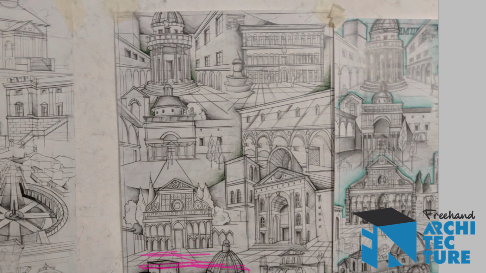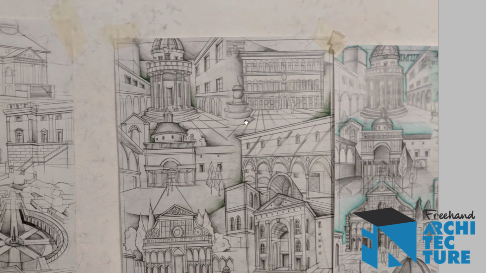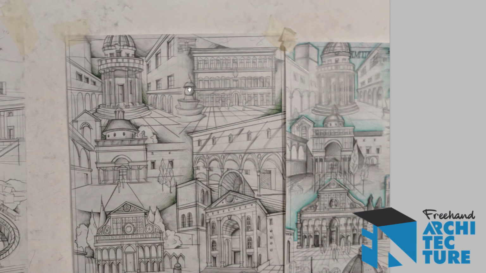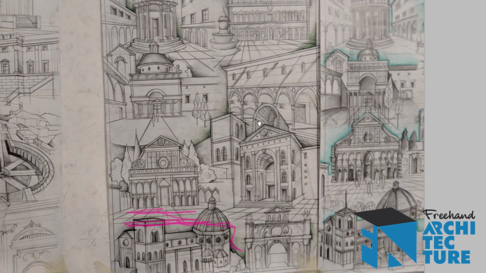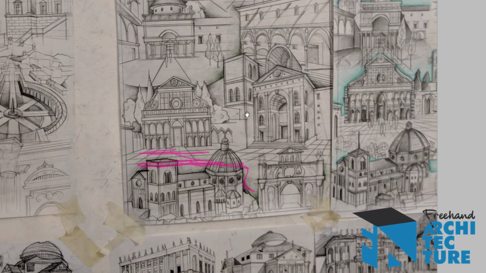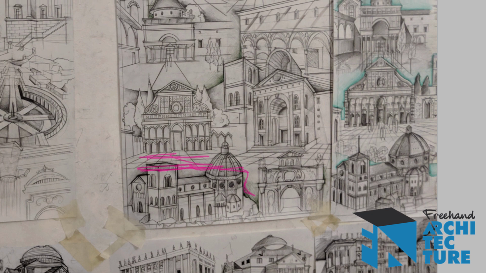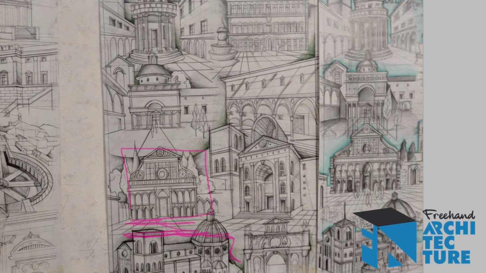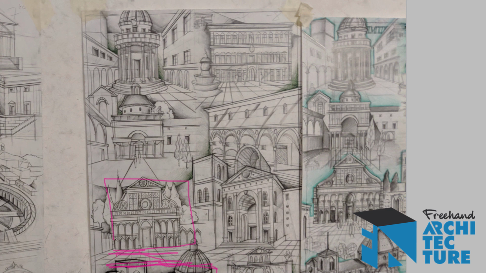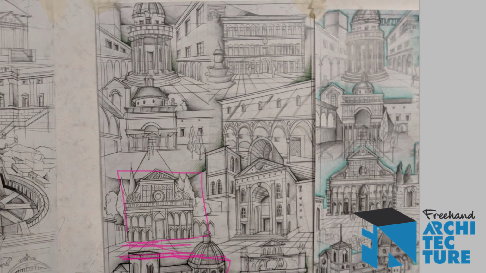The Pazzi Chapel, the Ospedale degli Innocenti, the Tempietto. I actually have a diagram with all the architecture monuments and the architecture styles. So if Il Gesù was the other one, this is Santa Maria Novella, if I remember right, and this is Palazzo Farnese, right? Early Renaissance.